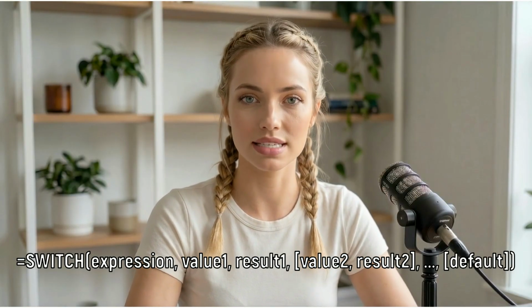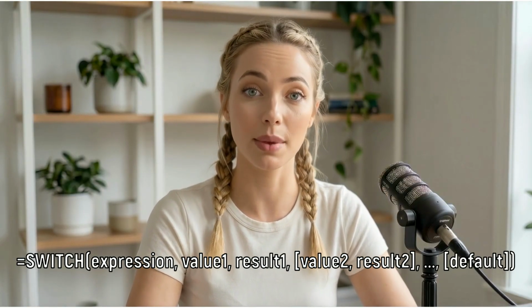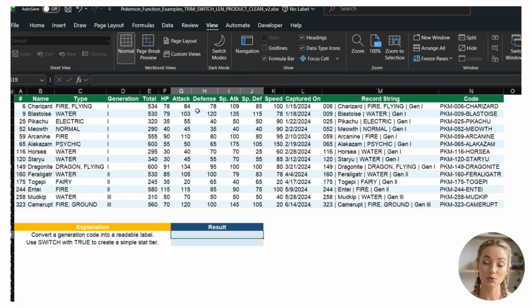Today, the SWITCH function. Think of it as a cleaner alternative to nested IFs when you need to map one value to many possible outputs. Two real examples coming up. First up, the classic SWITCH pattern.